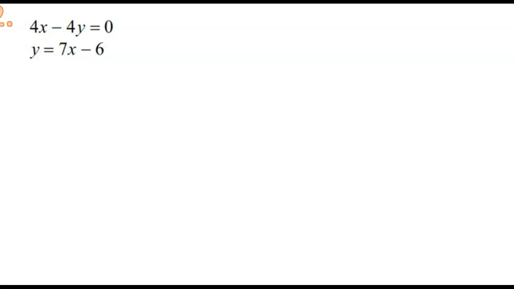And don't forget the 4 has to multiply by the -6 also. Have to multiply all 3 of these by 4. The reason I multiplied by 4 was so that this would cancel out.